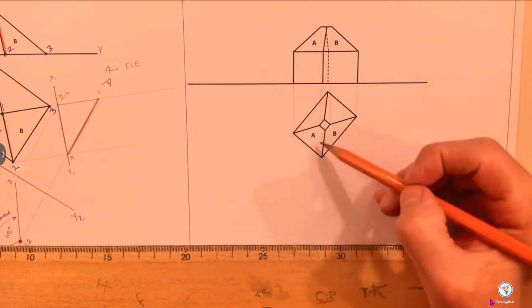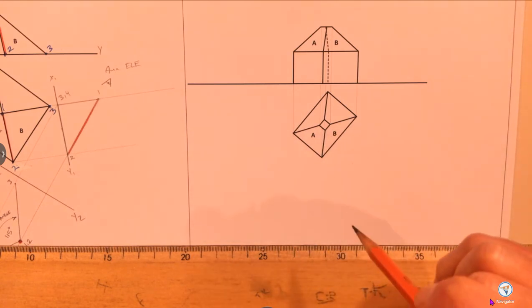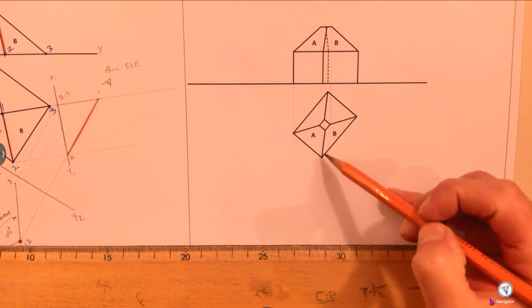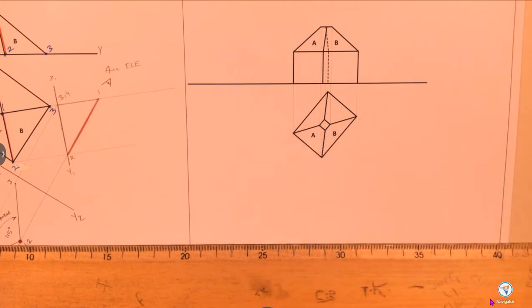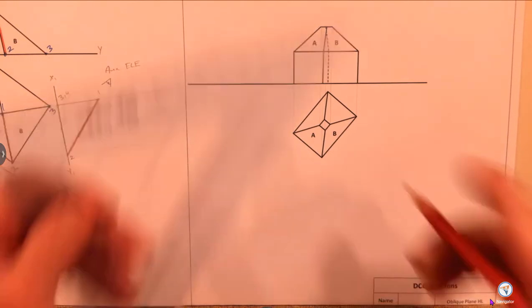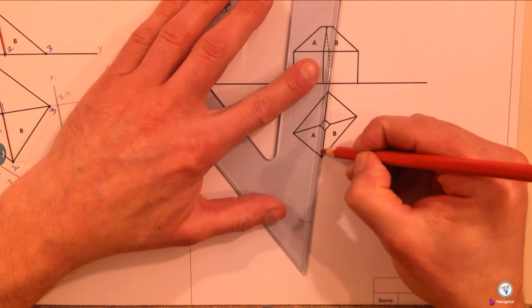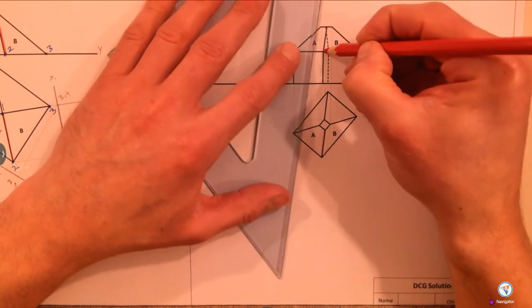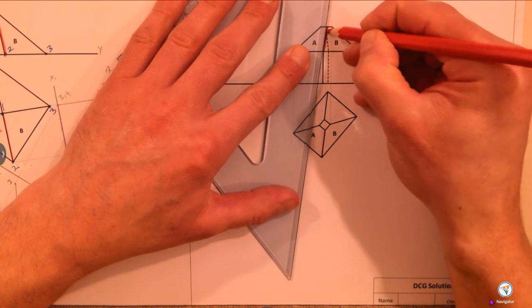Second question, so again, find the dihedral angle between surfaces A and B. Now, this question is a little bit trickier in that I've got 4 points on surface A and 4 points on surface B. I still have a line of intersection, and that's the first thing I'll always highlight. So I'll highlight my line of intersection in red. Line of intersection up in the elevation is here.